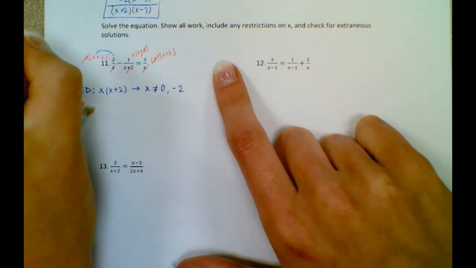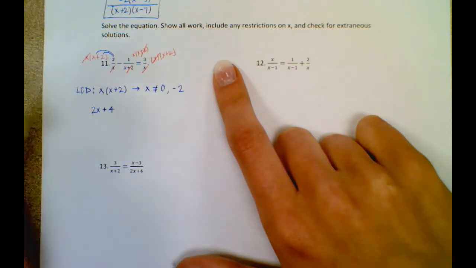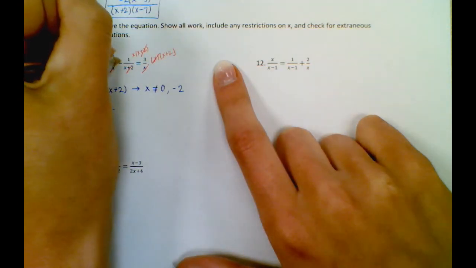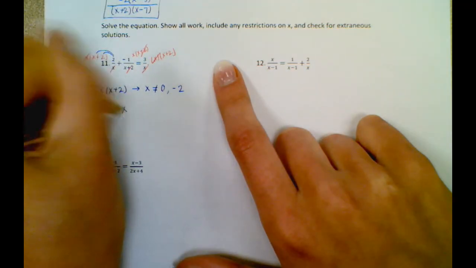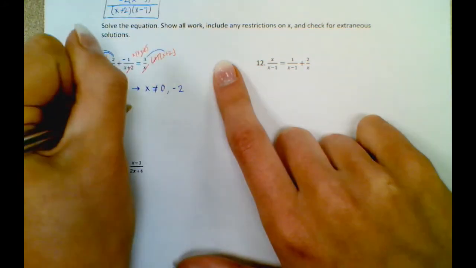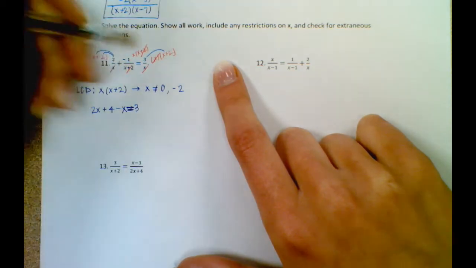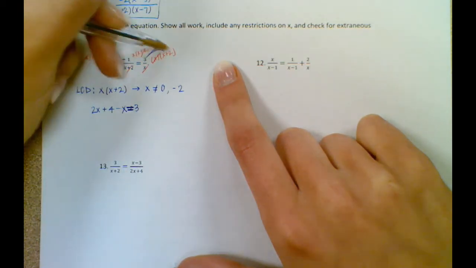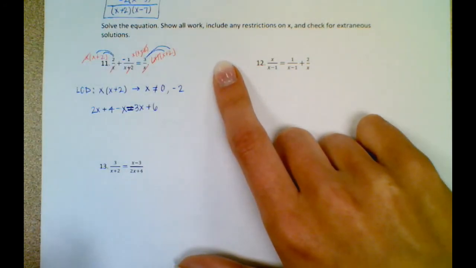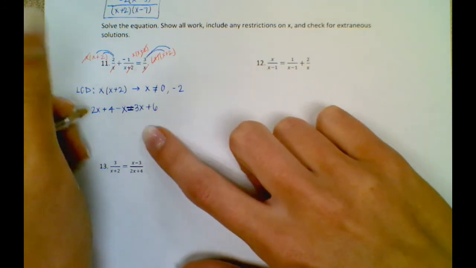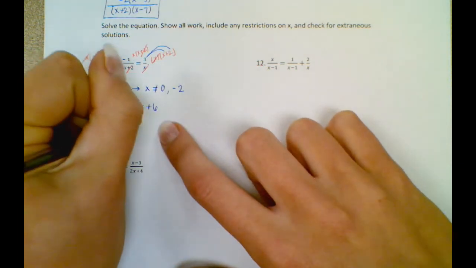So 2 times x is 2x plus 4. And realize that x is gone, so the denominator is gone. That's what I wanted. This is really a negative 1 times x, so negative x. And then we have 3 times x. Oh, whoops, equals. There's an equal sign there. Sorry, guys. 3x plus 6. Sorry, just checking my work. Okay. Combine your like terms. 2x minus x is 1x plus 4 equals 3x plus 6.